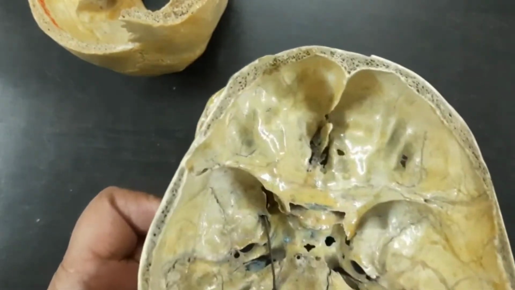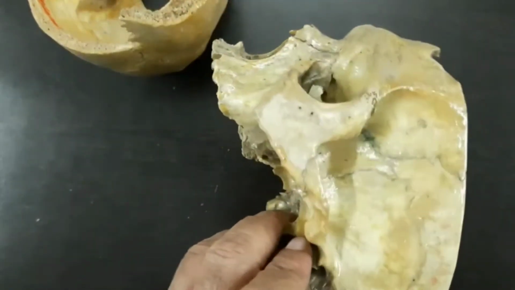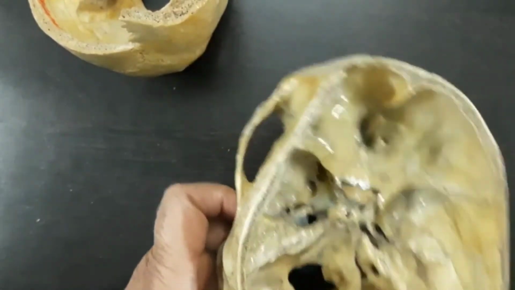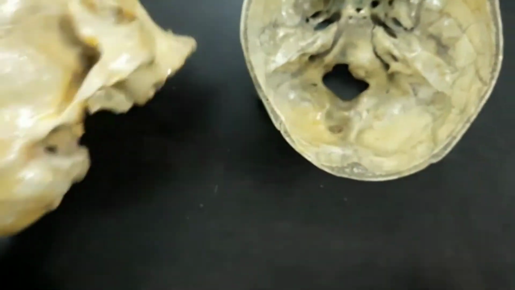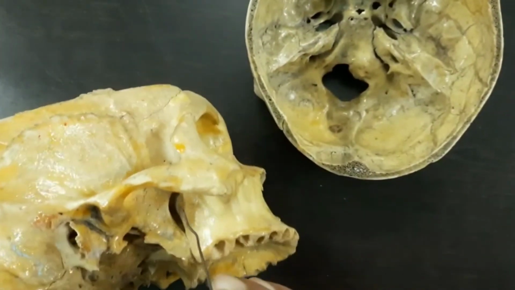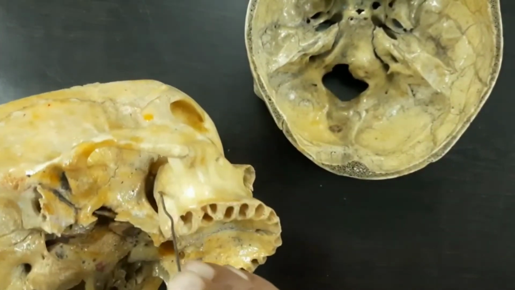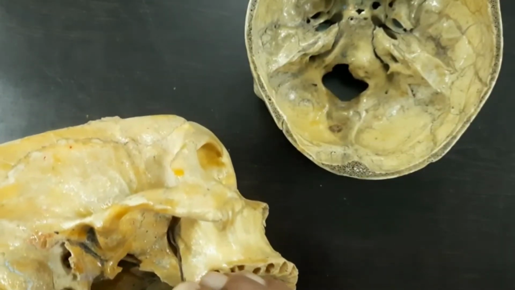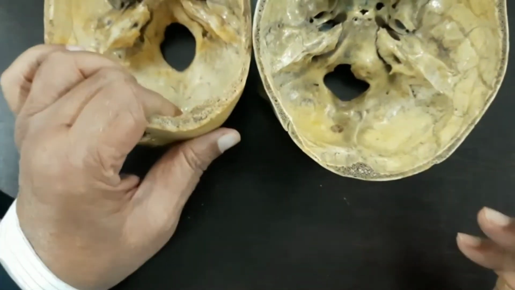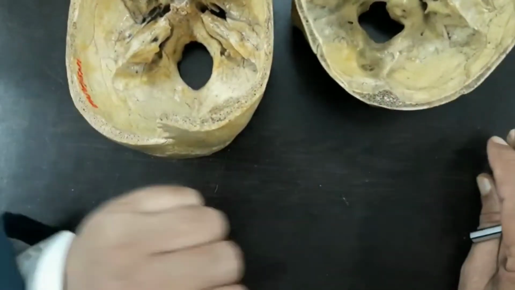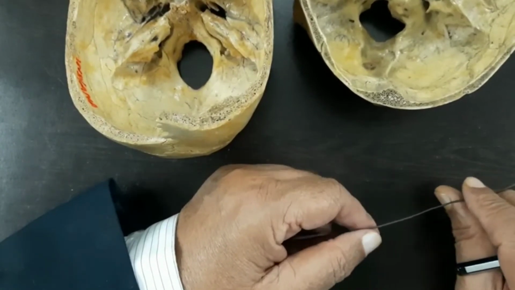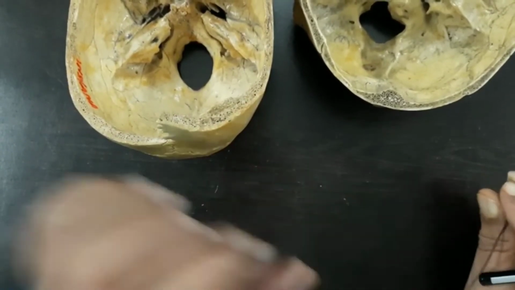The wire is going, and where this wire will come out, it will come out in the pterygopalatine fossa. See, this was the pterygopalatine fossa. The pterygomaxillary fissure is here, and deep to this pterygomaxillary fissure is the pterygopalatine fossa, and this will communicate with the pterygopalatine fossa, through which will pass the maxillary nerve. Through it will pass the maxillary nerve.